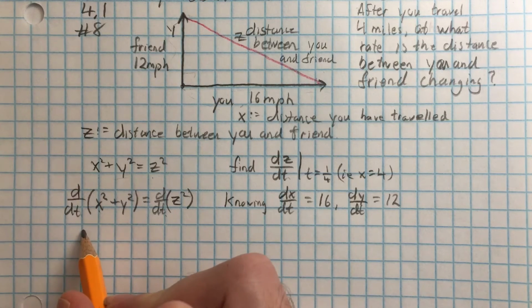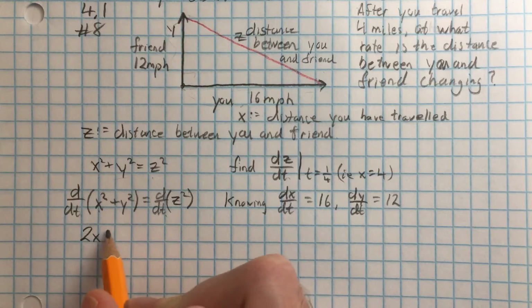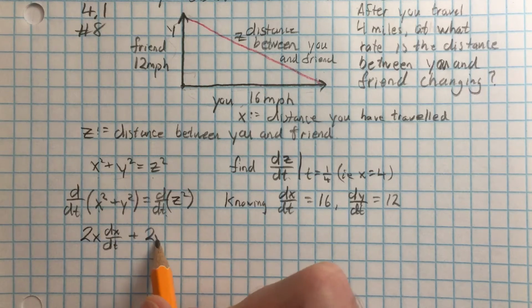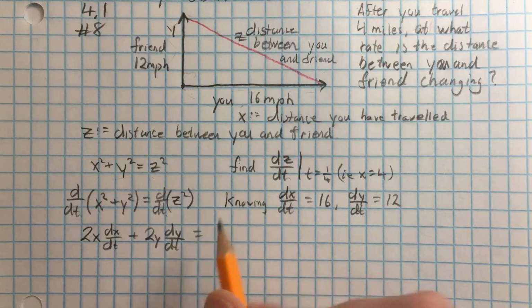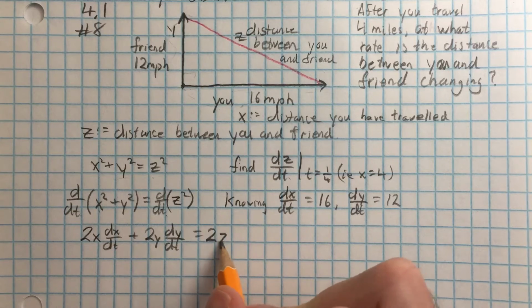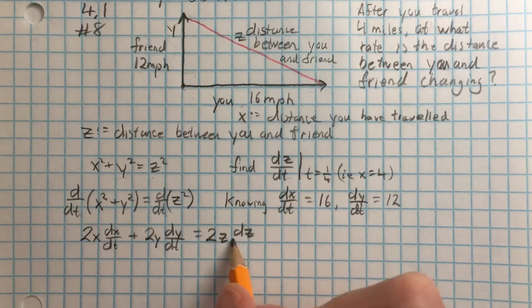So this should be 2x dx/dt plus 2y dy/dt equals 2z dz/dt.